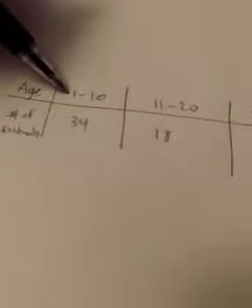Okay, let's look at this example. Sorry about the quality of the picture, but I'm trying to make it a smaller format so that I can email it. So we have this group data distribution here. We have the age of the individuals and the number of individuals. Looking at this first column, we have 34 individuals that are between the ages of 1 and 10.